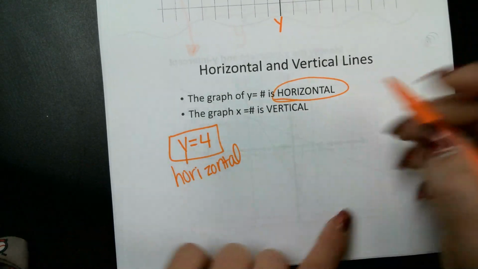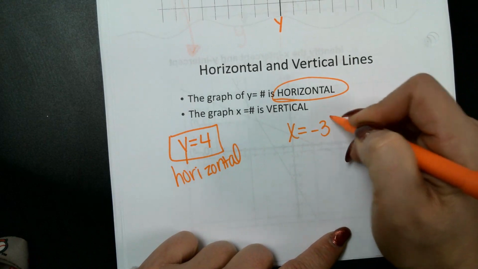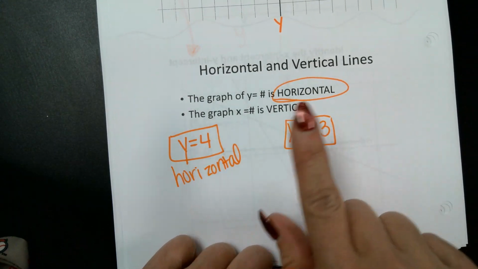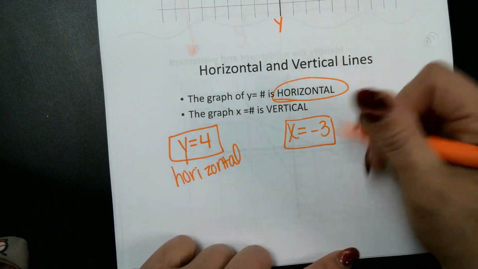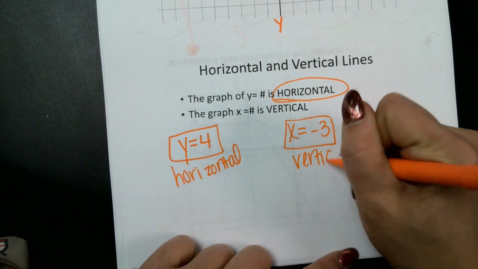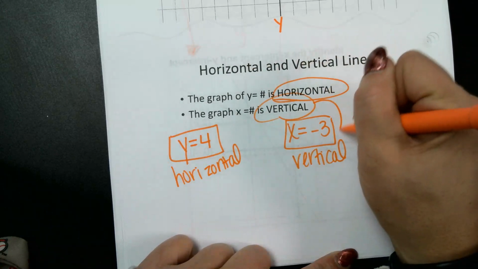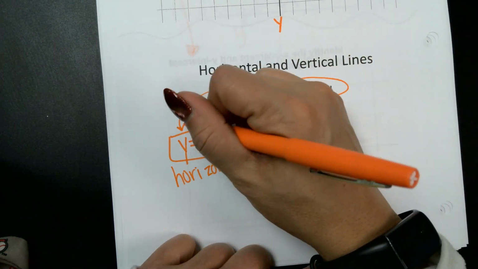For x, if you have x equals a number, this is the only time you plot on the x-axis, because these are your two intercepts, and then you just make it vertical. You go straight up and down. So that's just a reminder. We've talked about that before, but it's been a while.